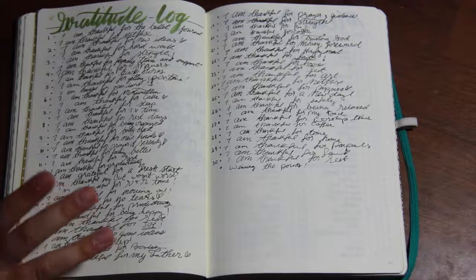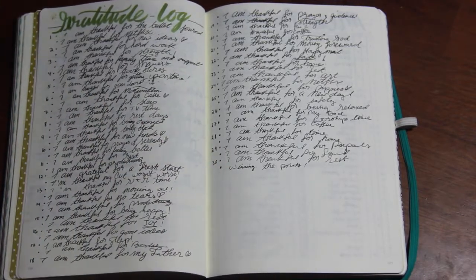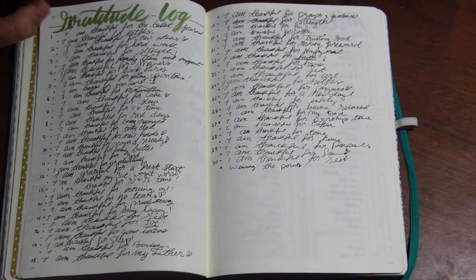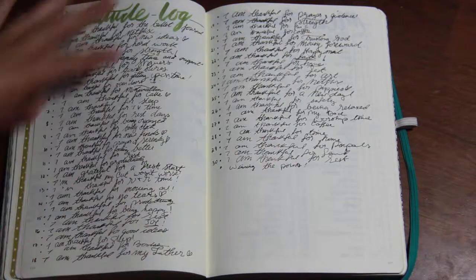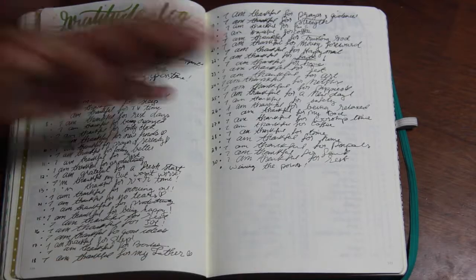Gratitude log, and this was my new gratitude log system that I did where I just did 2 dots for each day. The first dot was what I would write in the morning, and the second dot was what I would write in at night. That way it fit on 2 pages, so it was much better. Plus I was starting and ending my day with gratitude.